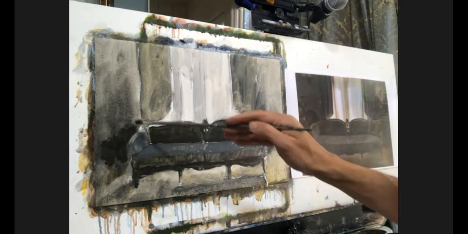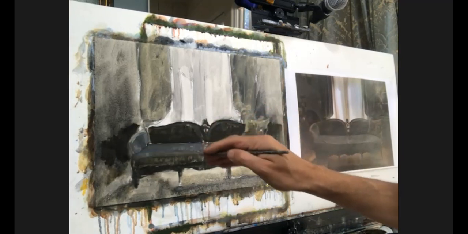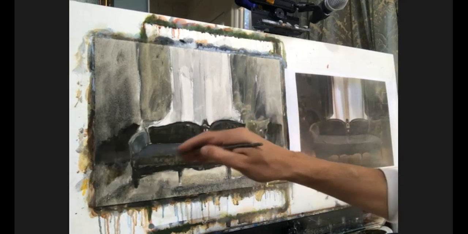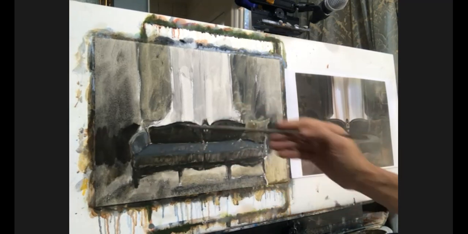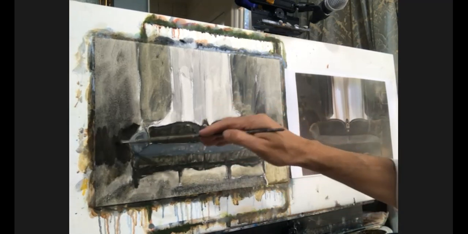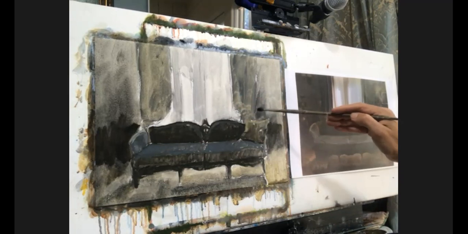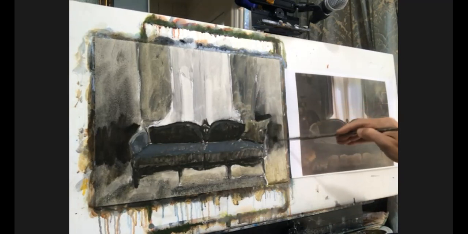Every color that I add, it's processed. I don't just put raw umber right away just because I think it's dark, because I know that it needs to get processed. Okay, I think that's good.